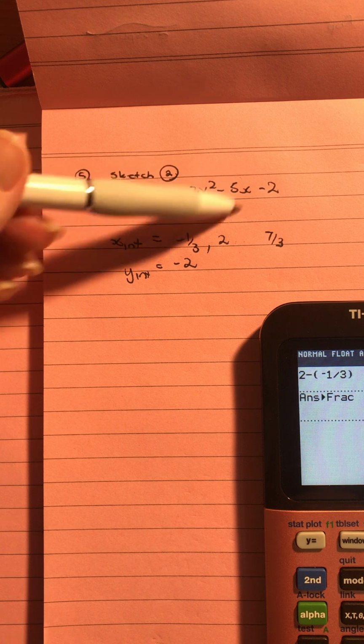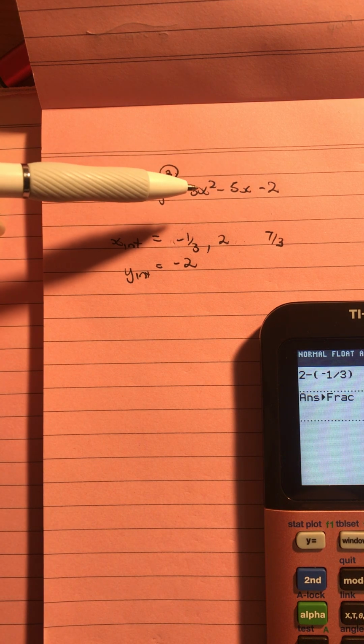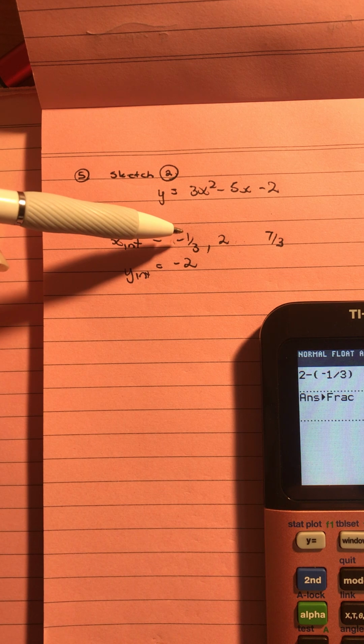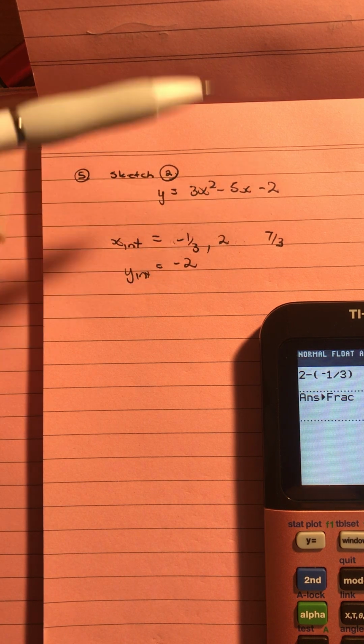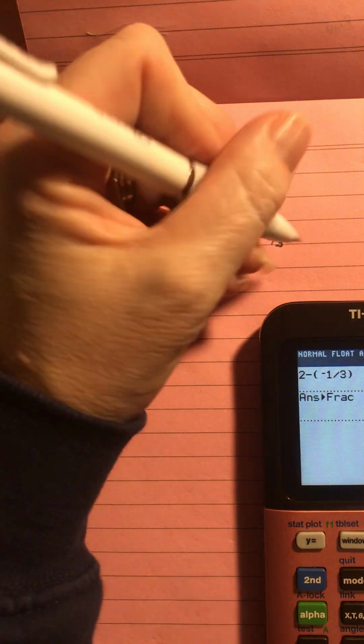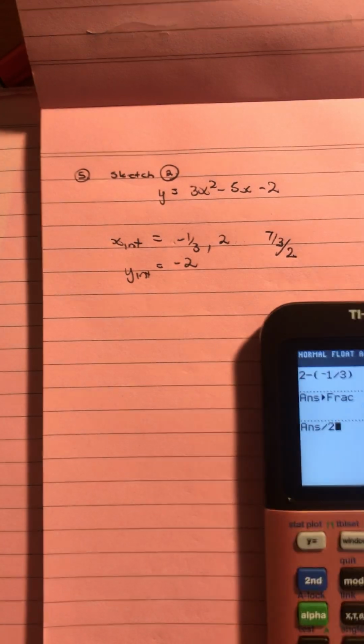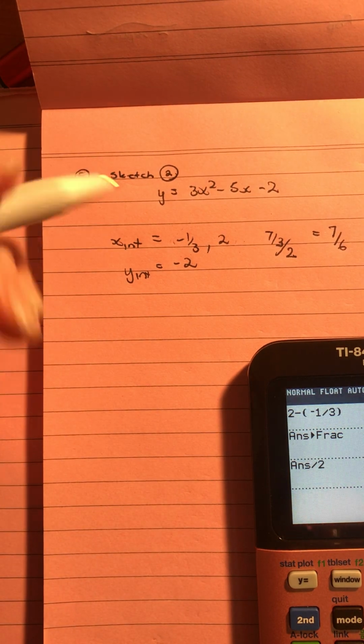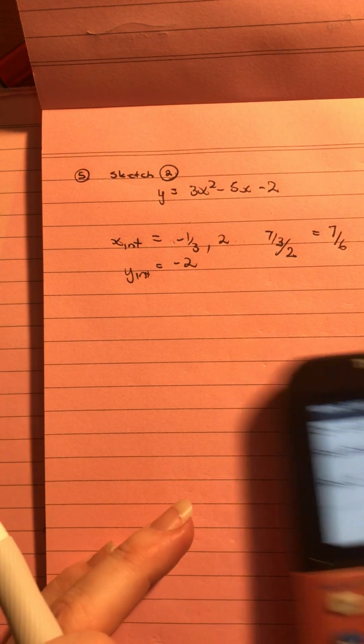If we'd done that back up here, double checking that one, we would have had 7 on 3 divided by 2. We've got to divide that by 2 because we're looking for half of that, which is our 7 on 6. So now we have our turning point at x equals 7 on 6.